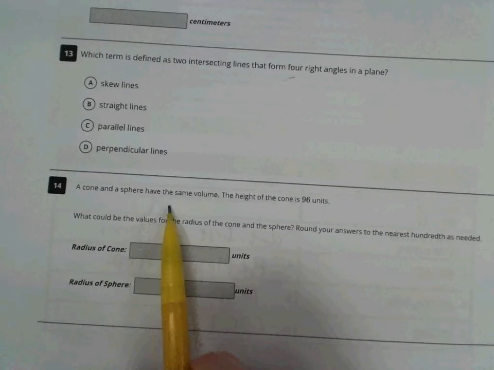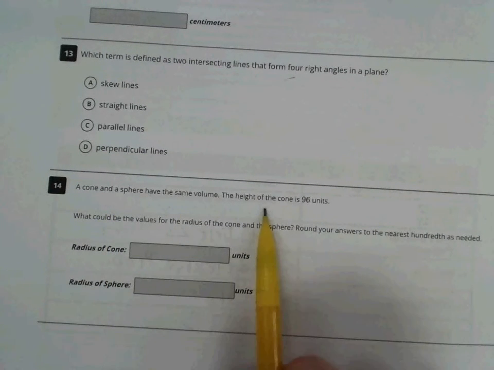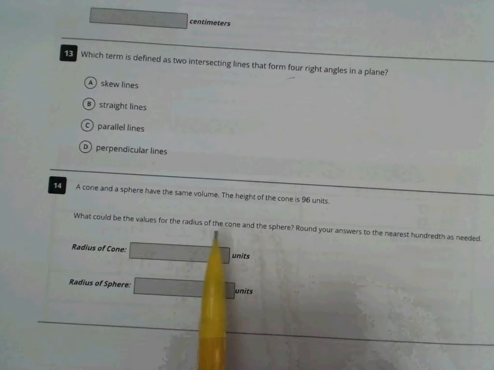Question 14. A cone and a sphere have the same volume. The height of the cone is 96 units. What would be the values of the radius of the cone and the sphere? So this would be two separate things. Round your answer to the nearest hundredth as needed.